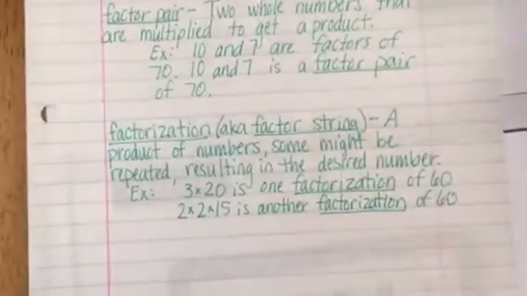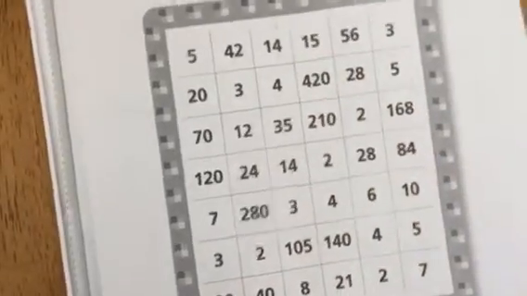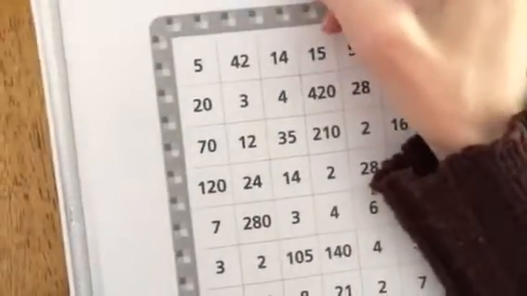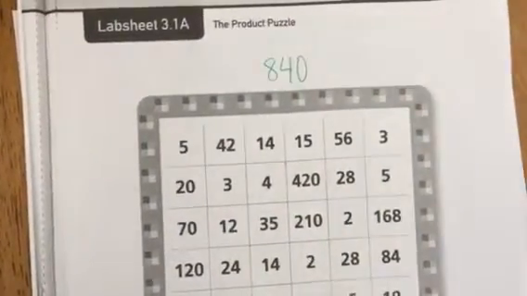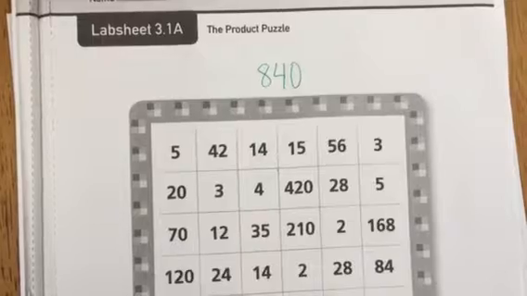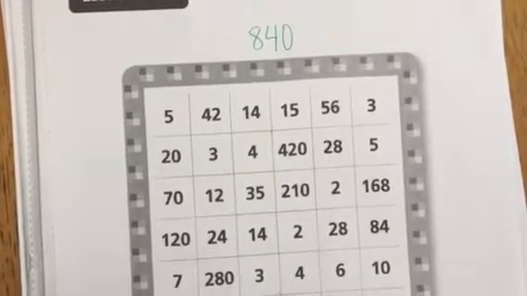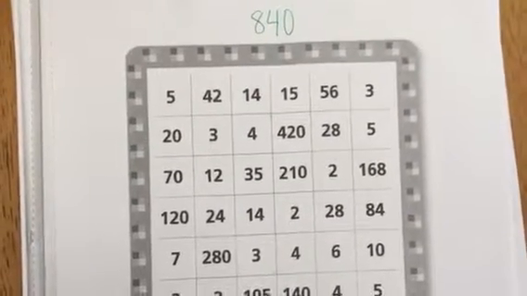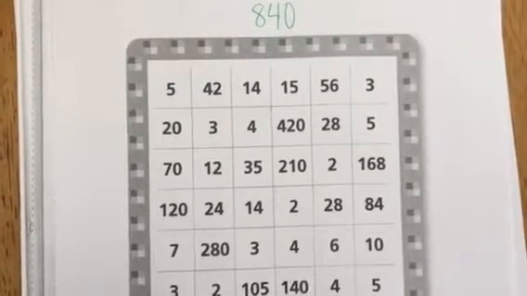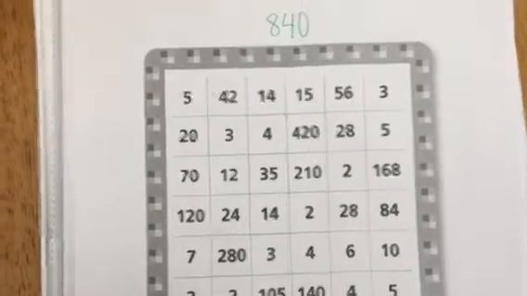Okay, once you've copied that down, let's talk about how to play the product puzzle itself. So the product puzzle, this particular one, has a target number of 840. So your goal, as you are working through the puzzle, is to try to find all the different factor strings that equal 840. So you can connect numbers vertically, horizontally, or diagonally, and you can even change direction in your string. Your string doesn't have to go straight diagonal or straight vertical or straight horizontal.